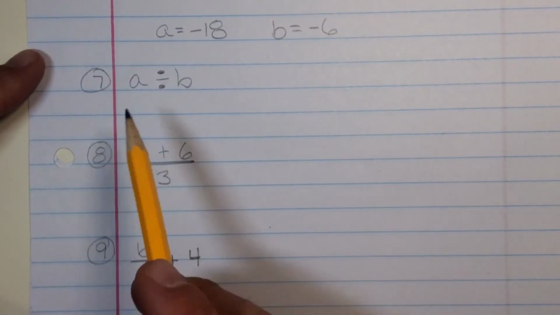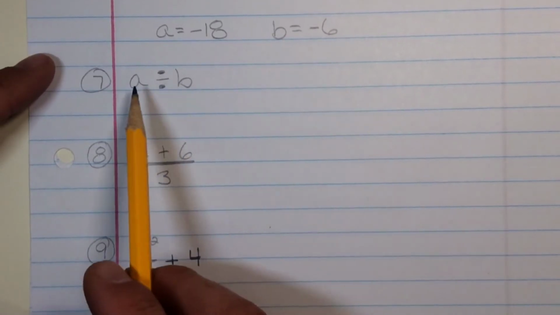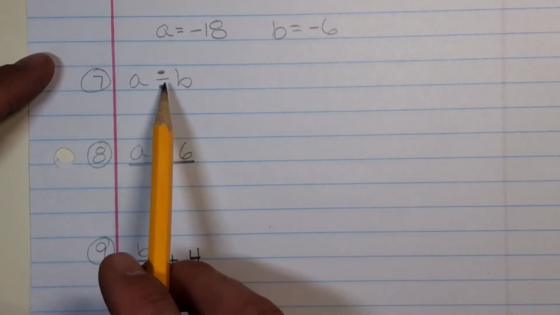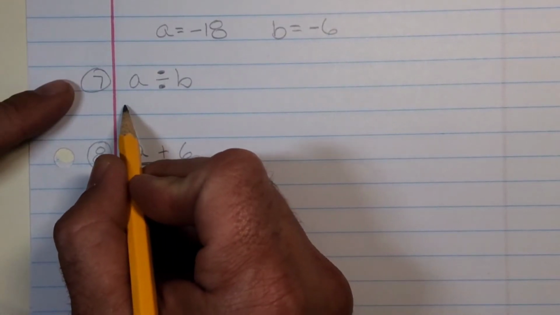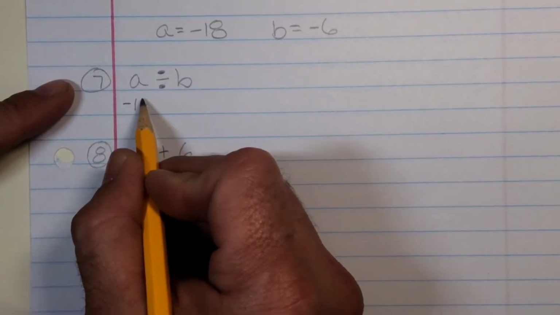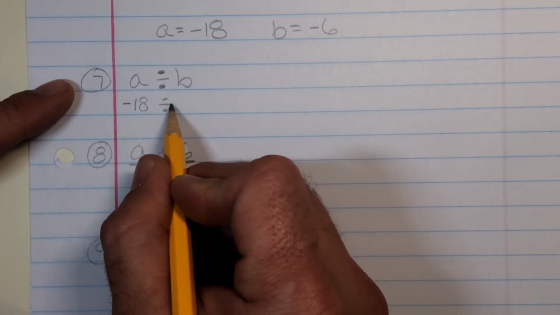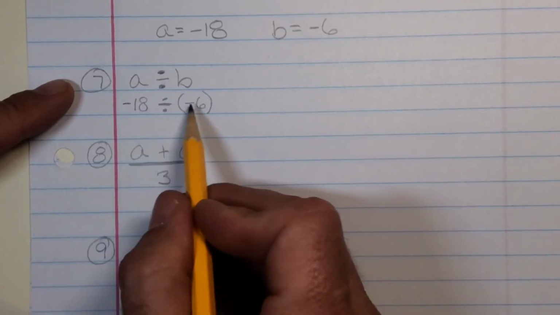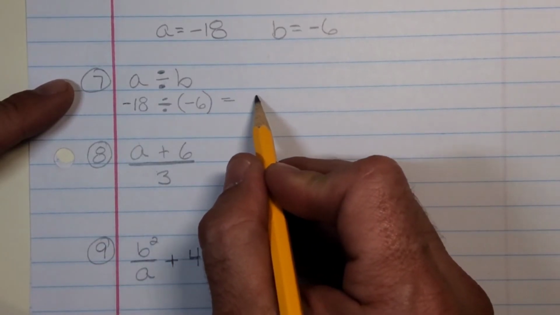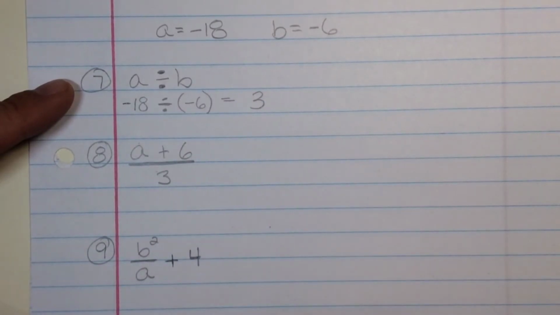Well, on these problems, A equals negative 18 and B equals negative 6. So they give us the problem A divided by B, and what we have to do is substitute these values in. This becomes negative 18 divided by negative 6. Well, 18 divided by 6 is 3. Same sign, so it's going to be a positive 3.